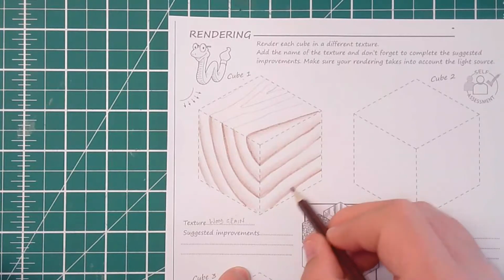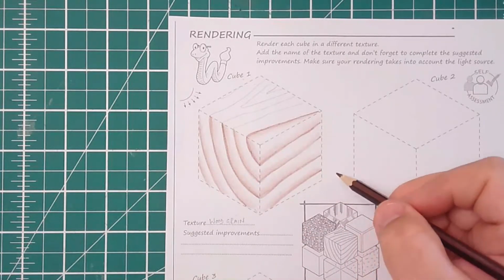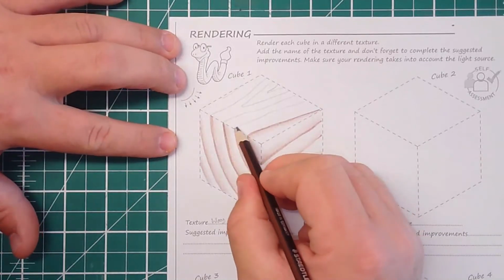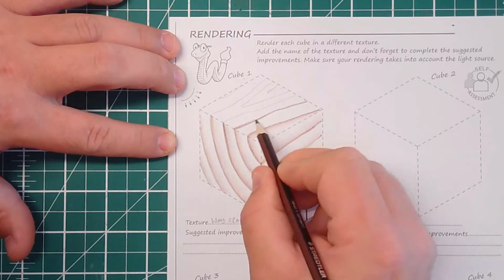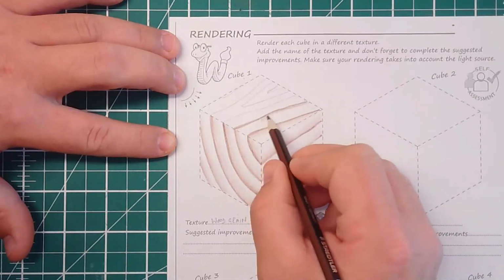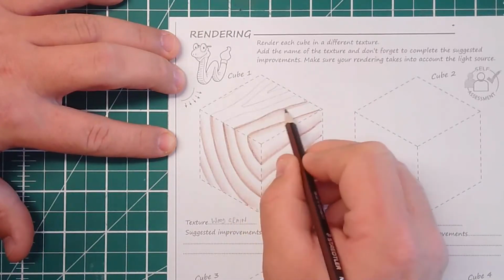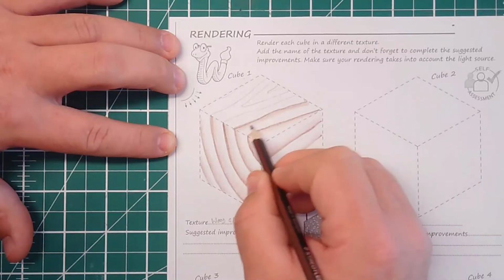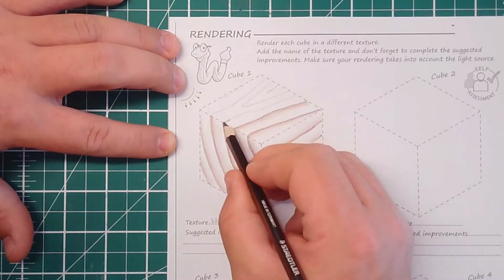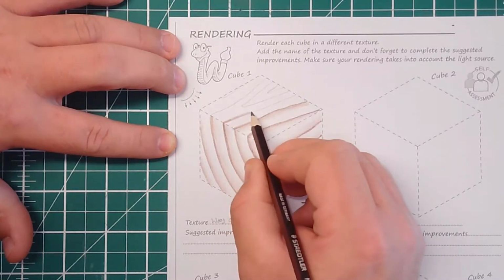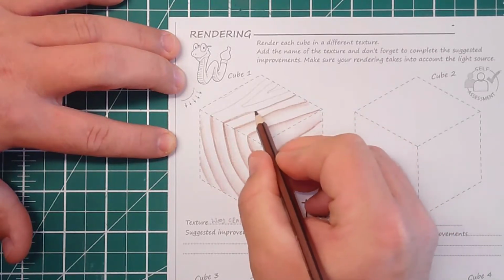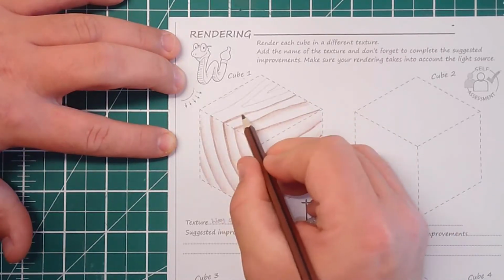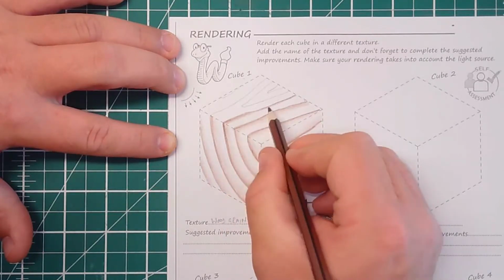Blending it in, just creating a bit more tone work on the bottom there. Again, exact same. So again, I'm just rotating my pencil a little bit to get a nice sharp edge. Get that grain nice and dark.